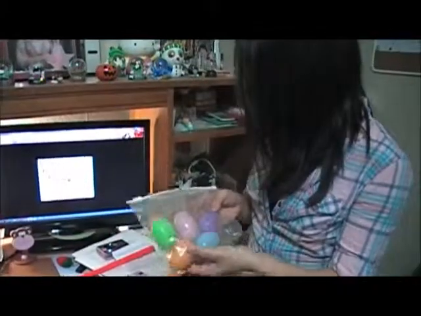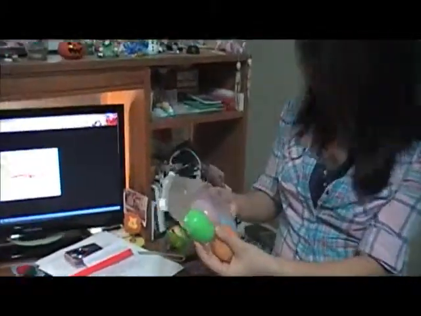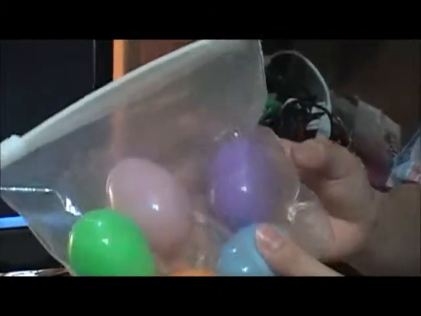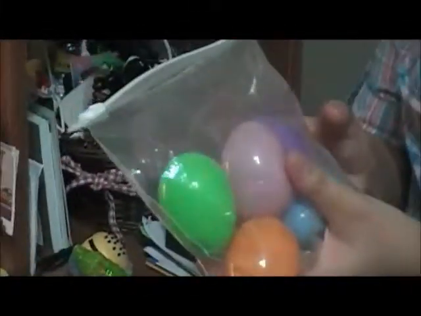Now that you guys are done trying to make sure that you have the right things, I'm going to tell you what's in each of the eggs. The yellow one here has coins. And then the orange one has buttons. The green one has sequins. The blue one has rice. The pink one has cotton balls, and the purple one has sand. So if you guys are right, good job. If not, still good try. You guys are trying, and I know that counts.